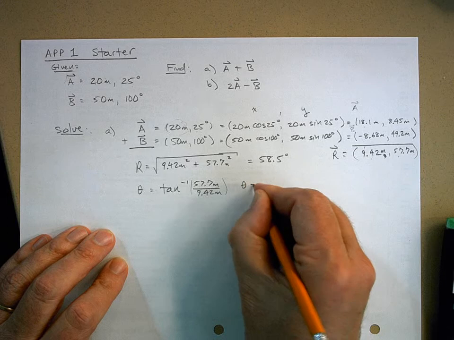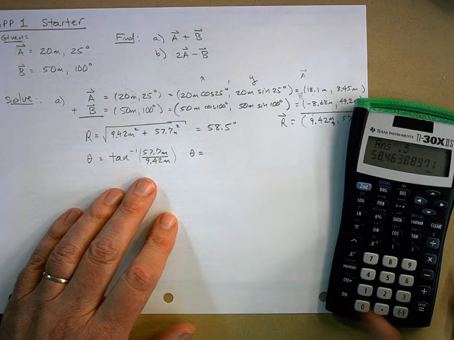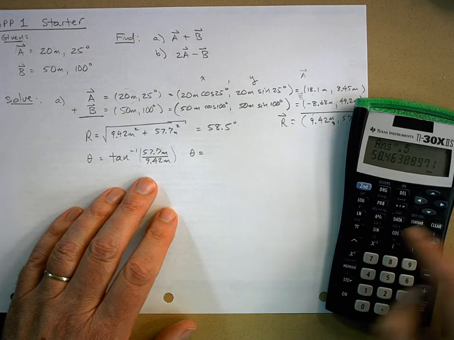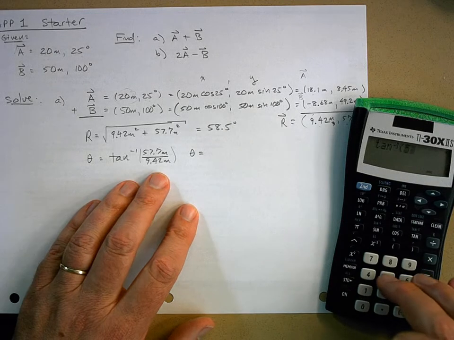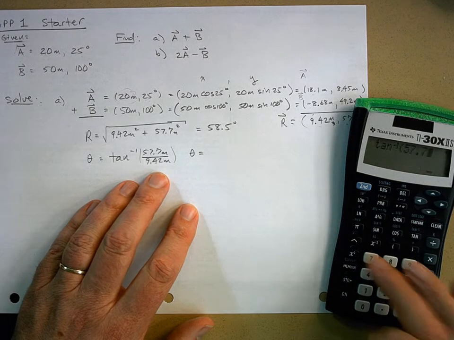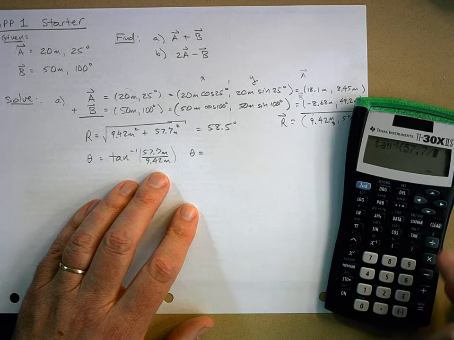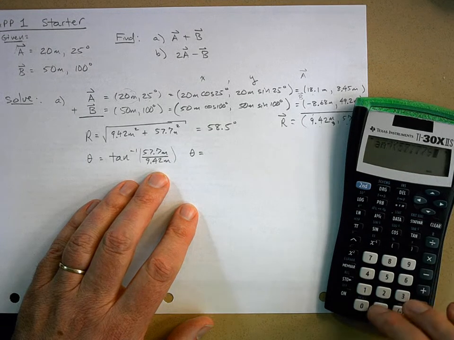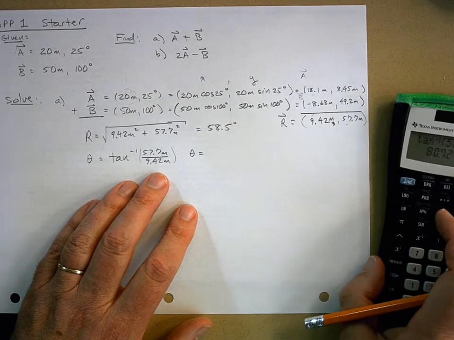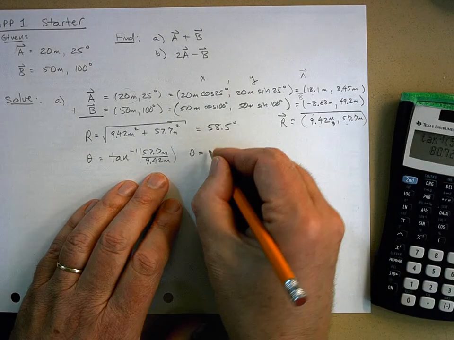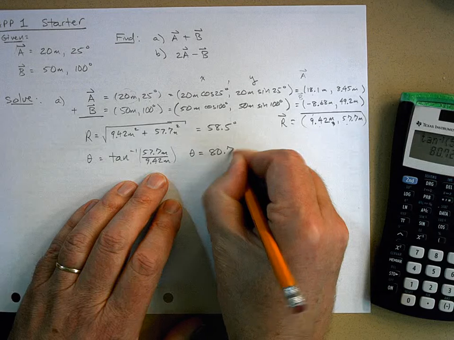So theta is equal to the inverse tangent. Second tangent is inverse tangent. 57.7 divided by 9.42, close parentheses, equals, and you get 80.7 degrees. Did you get that?